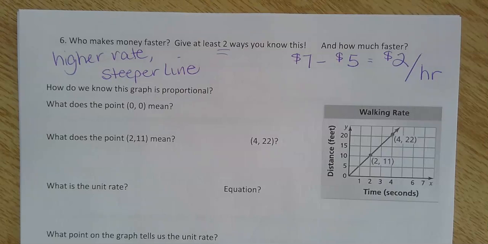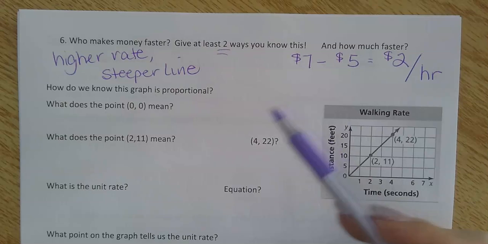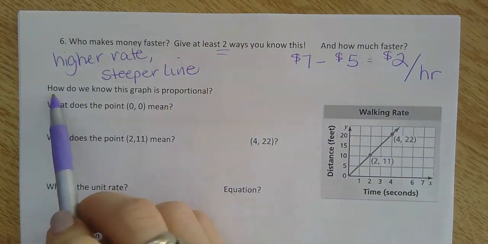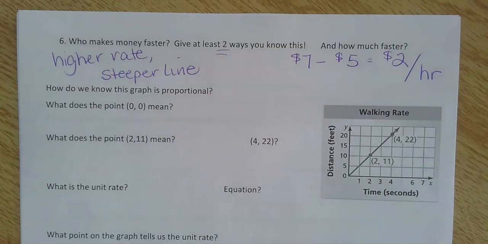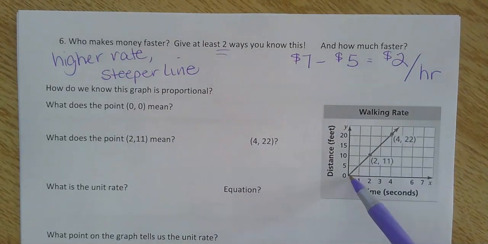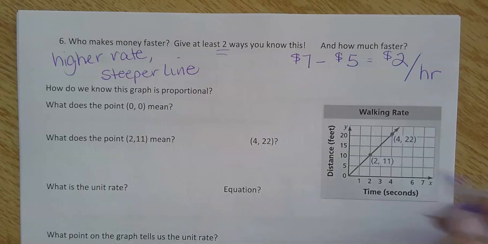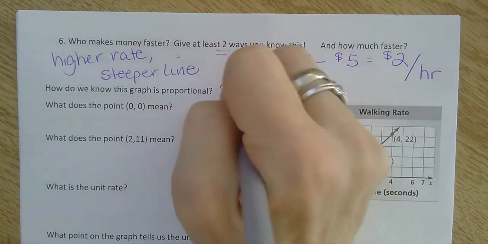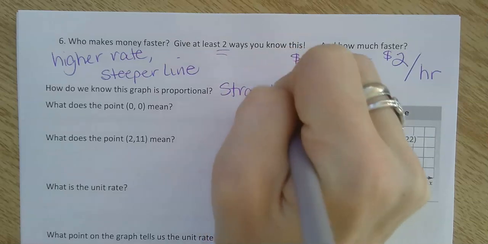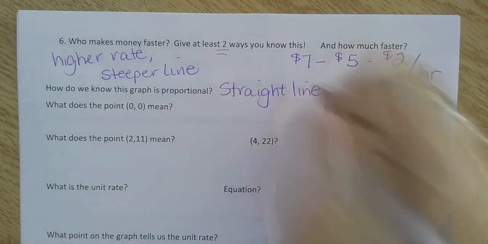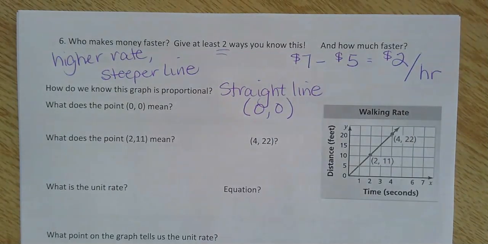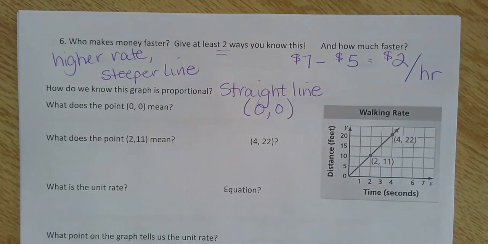Okay, we're going to go through some questions that go with this graph. First of all, how do we know it's proportional? There are 2 things we're looking for, if you remember, and this is straight off your quiz, so be prepared to answer this question. We know it is a straight line, and it goes through the point 0, 0. That's what I'm looking for. It has to do that if it's going to be proportional.